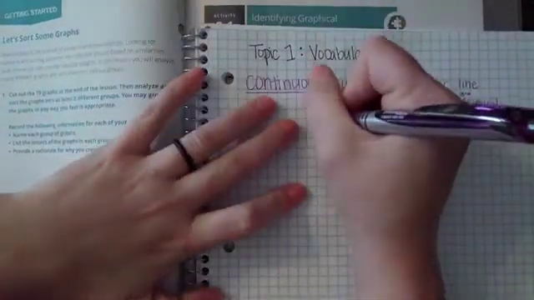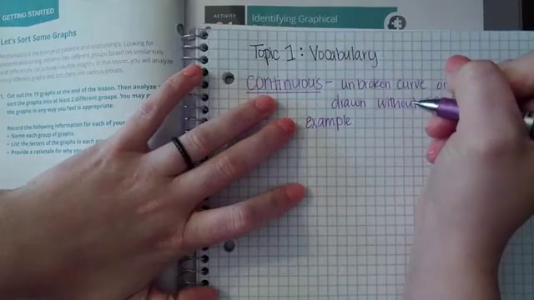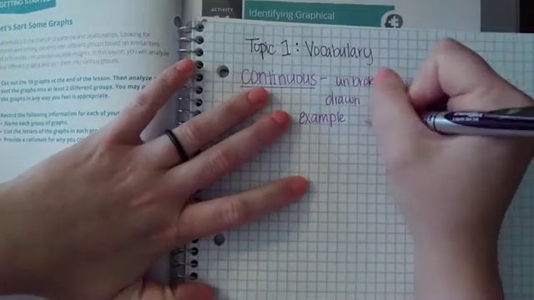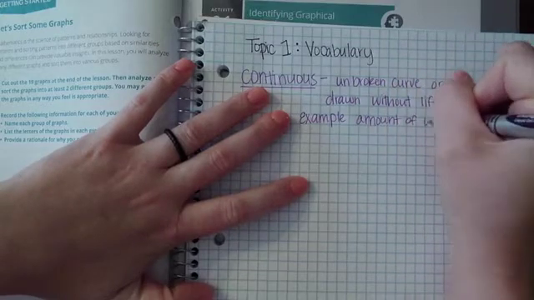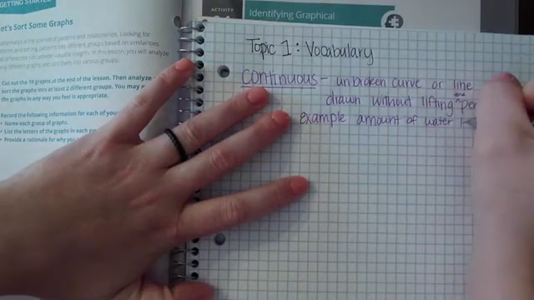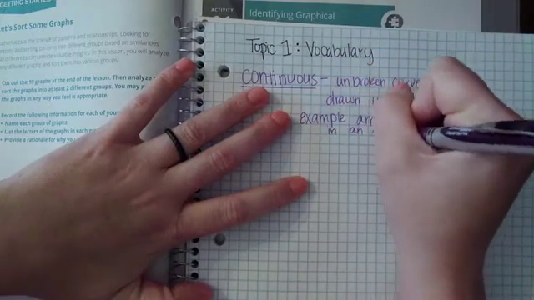So for continuous, I want to write an example. Our example could be amount of water left in an aquarium.